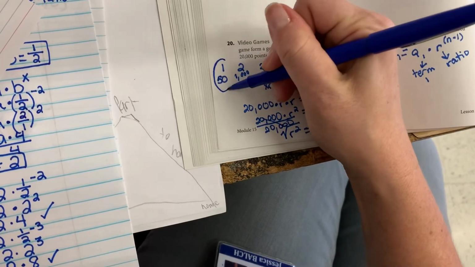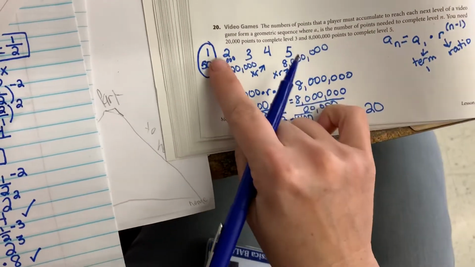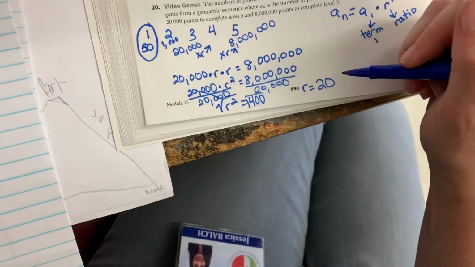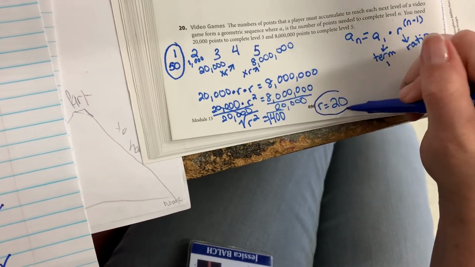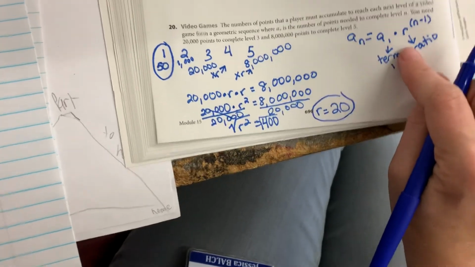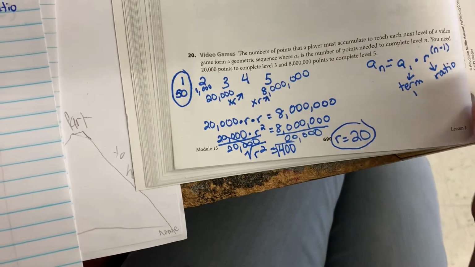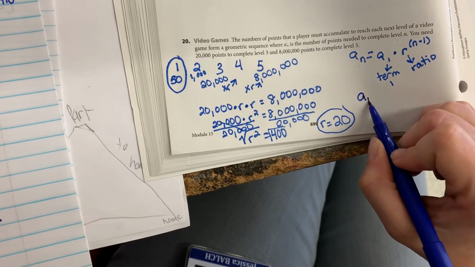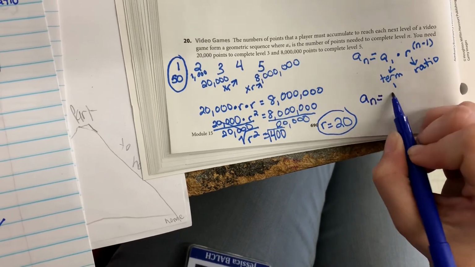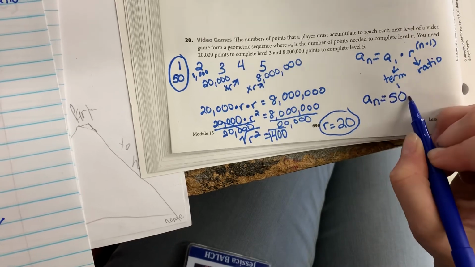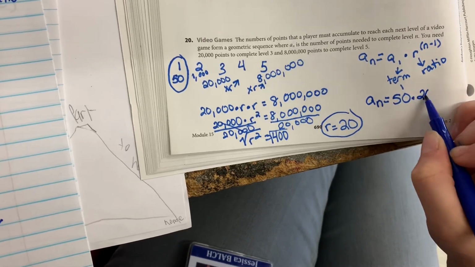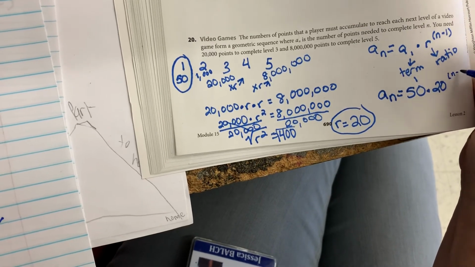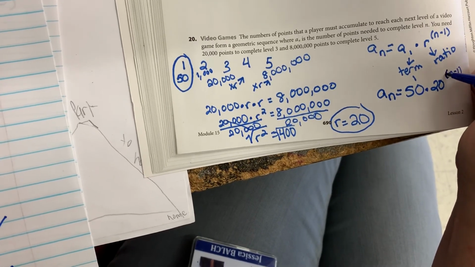All right, I like to circle my information when I find it. So my A1 is 50, and my ratio is 20, and that means if I rewrite this in explicit form, then A sub n equals 50 times 20 to the n minus 1. And that's it.